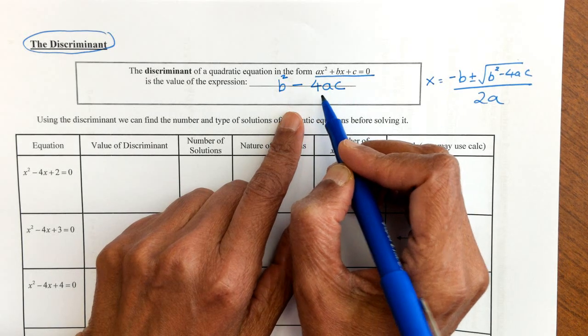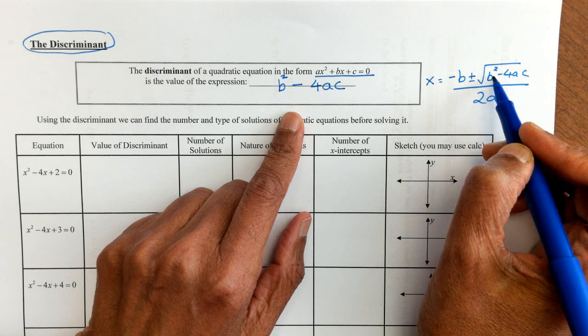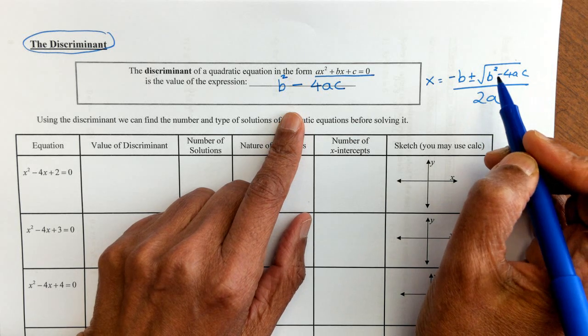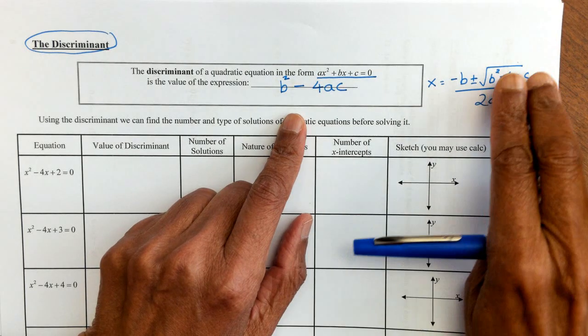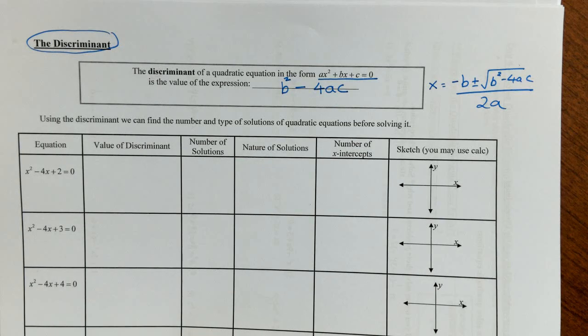Why is that? Because it's under the radical, so depending on whether this is positive or negative, we know whether it's real numbers or imaginary numbers. It can also be 0. If it is 0, that means this whole thing is gone. We have only one solution. And let me show you some examples for this.